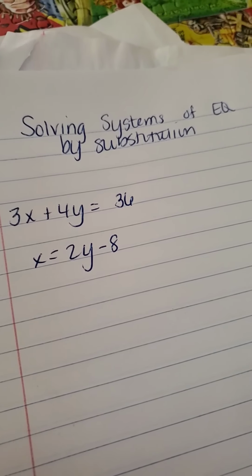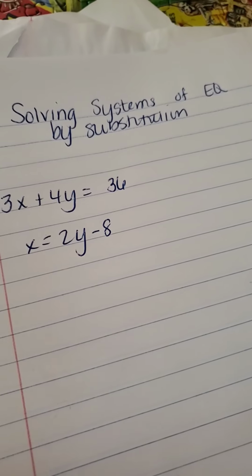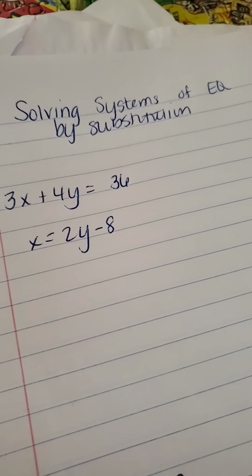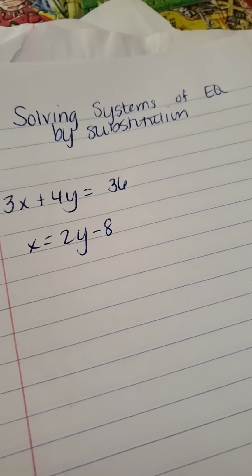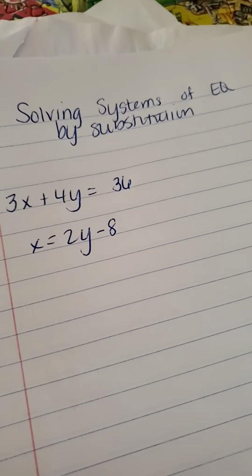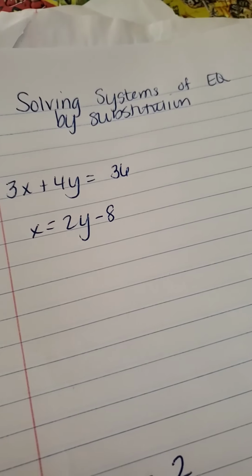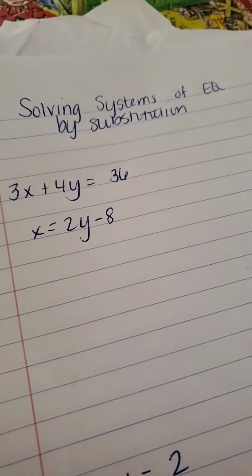Morning, Algebra 1. I am going to show you how to solve systems of equations by substitution. If you remember in the last section or two, you learned how to solve systems of equations by graphing, which basically is just graphing two lines and looking for that point of intersection. You're still doing that, and there are actually three methods you can use. So this is method number 2.